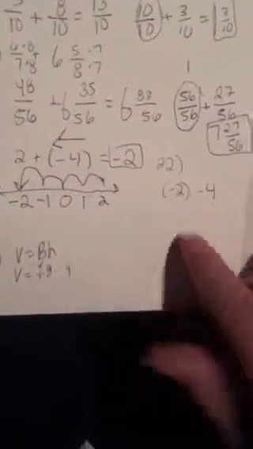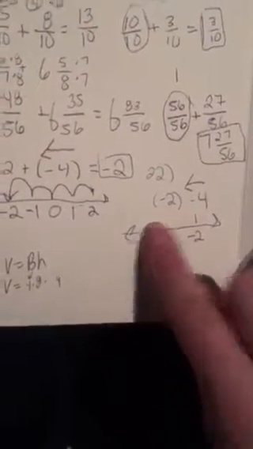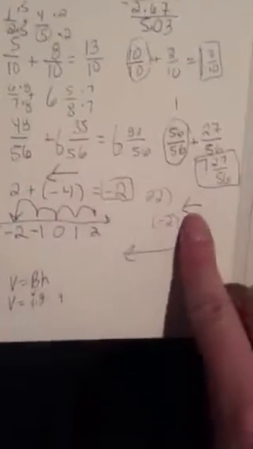Now, this problem, I should also use a number line. This time I'm starting at a negative 2. So I start here, minus 4, guys. We know minus, we're making things less. So if I'm subtracting 4, I'm also going to the left. It's the same as adding 4 negatives.